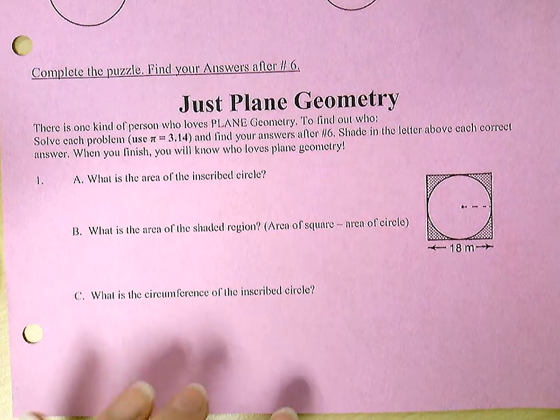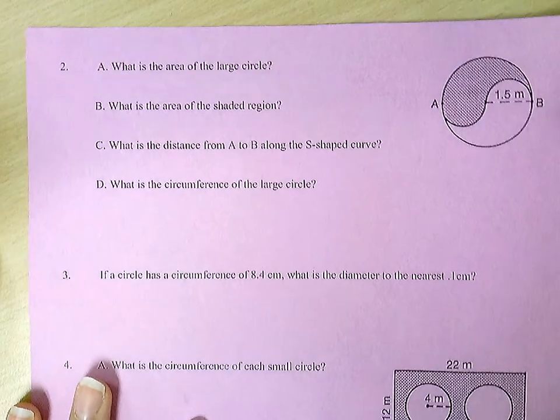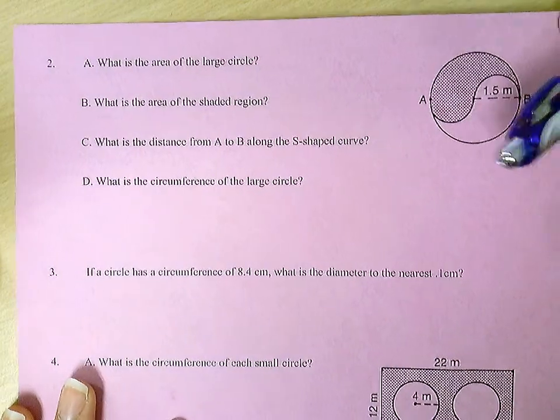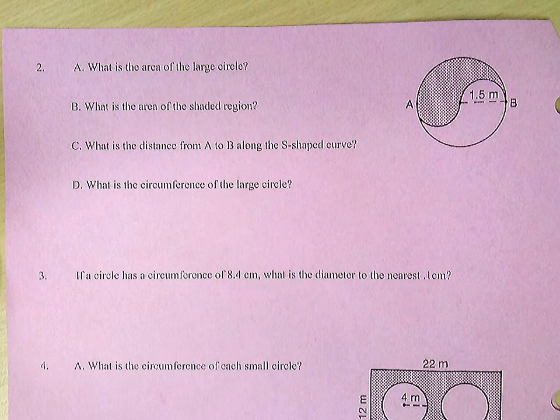I'm not going to go through number 1. I'm going to go through number 2 in this section. So if you turn the page, because this is the one I get most questions on, it's number 2. And I think you guys can figure out number 1.